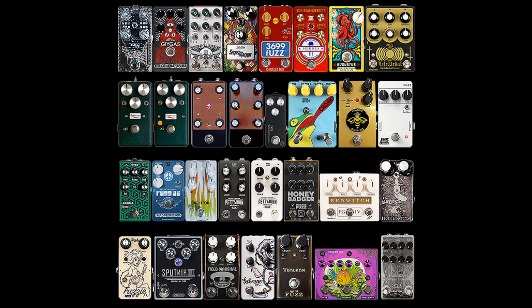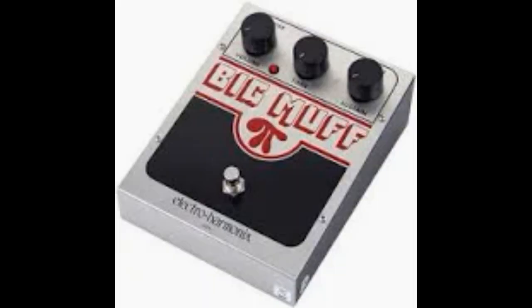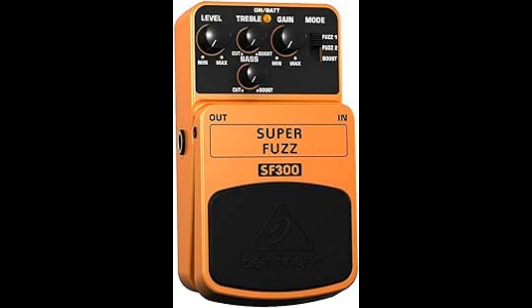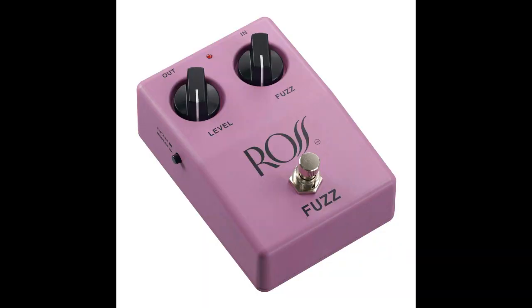This one is a fuzz. My first pedal was a big muff, which was a fuzz box, and it gives you this buzzy, fuzzy sound. A lot of early 70s, 80s players used to use fuzz boxes, and it doesn't sound buzzy too much, but it gives you that nice fuzzy, increased amount of sustain on your sound. A wild, uncontrolled sound.